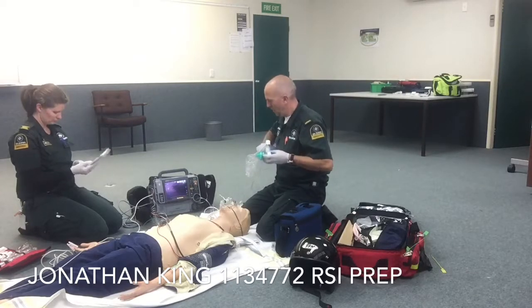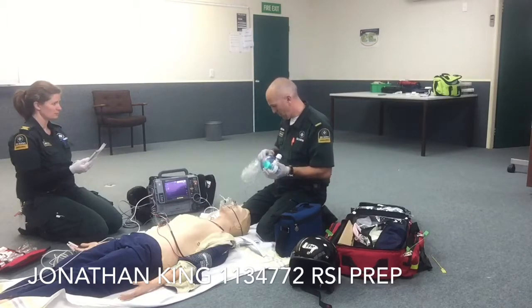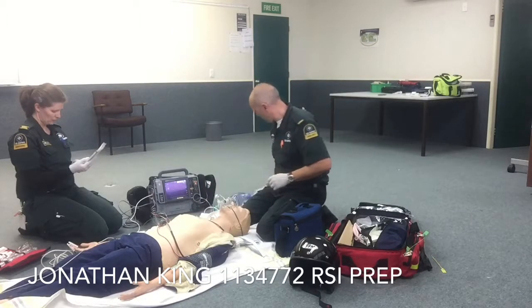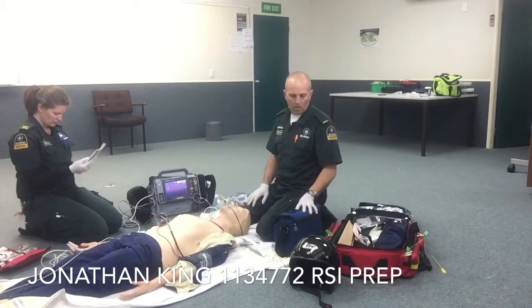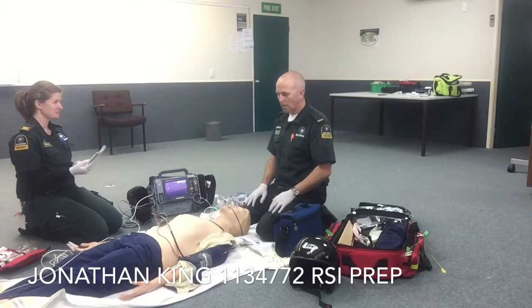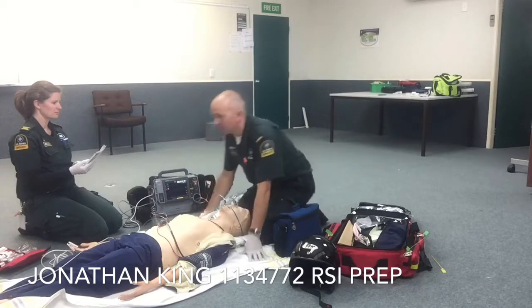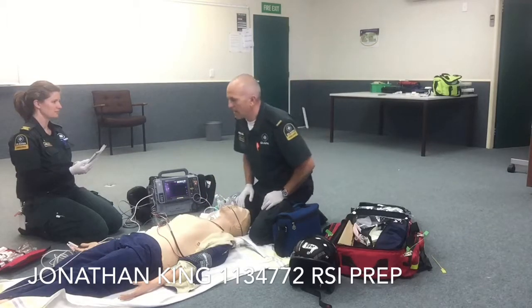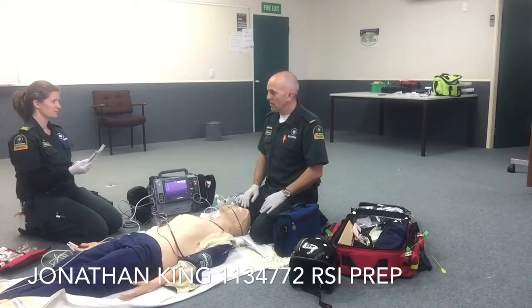Obtain a set of vital signs. Copy. So I'll run through that. Blood pressure, SpO2. Yep. If possible, update the responding ICP with the patient's condition and vital signs. Control from Taupo 1. Our patient has a declining GCS. We'll give them a set of blood pressure, SpO2, GCS, etc.